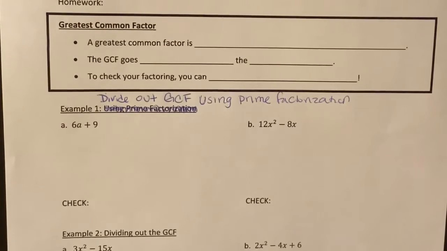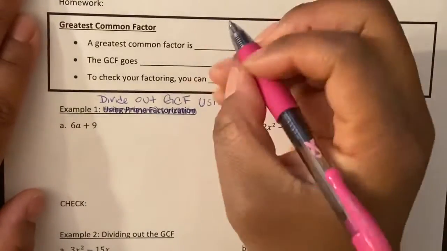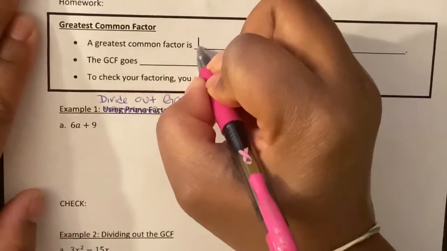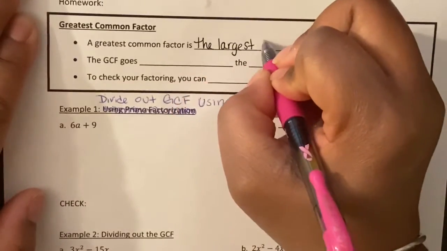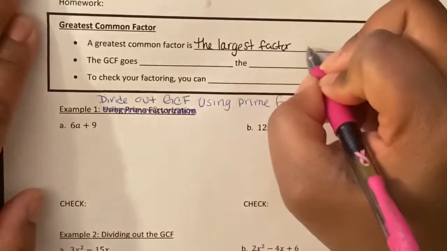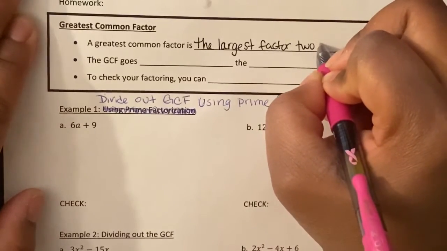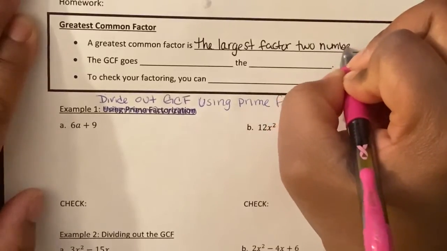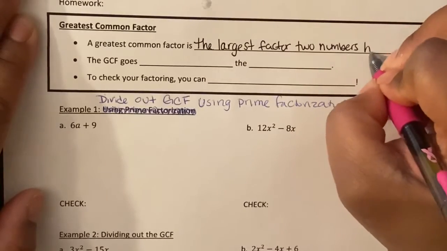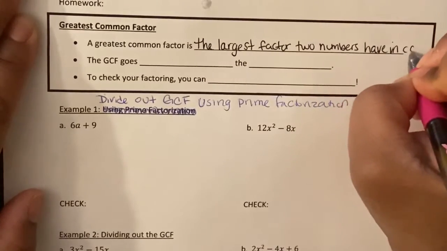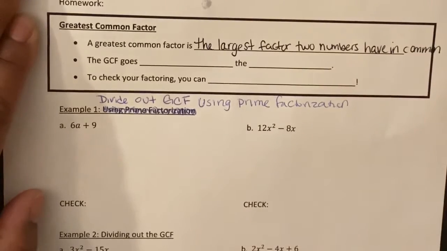Okay, so now let's define what a greatest common factor is. A greatest common factor is the largest factor two numbers, or it could be 3 or 4 or 5 or 6, have in common. So it's basically the largest factor that more than one number have in common.